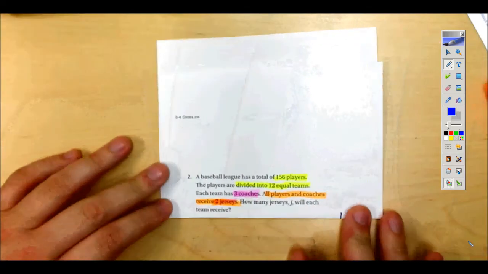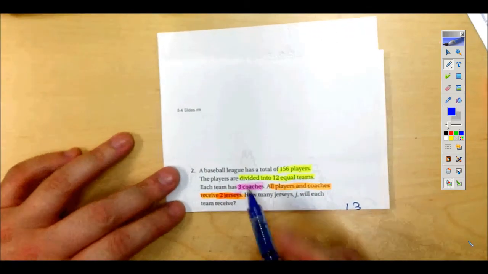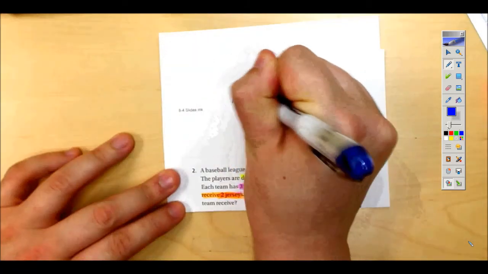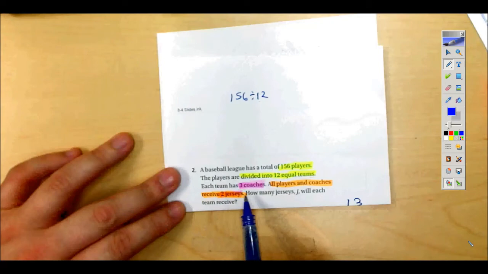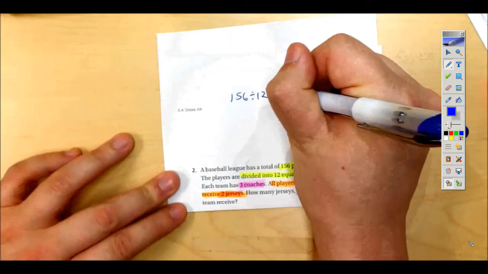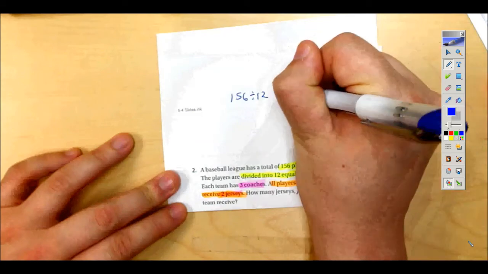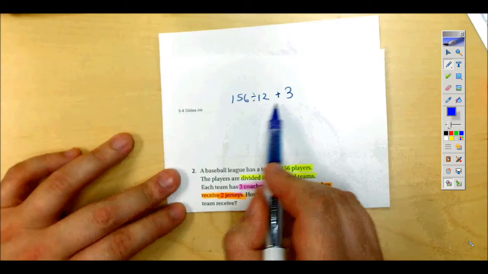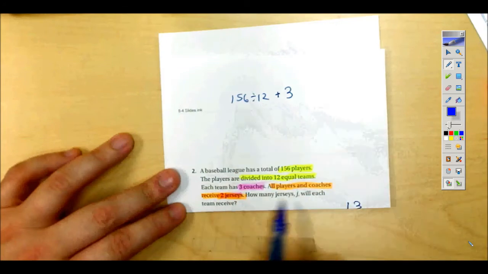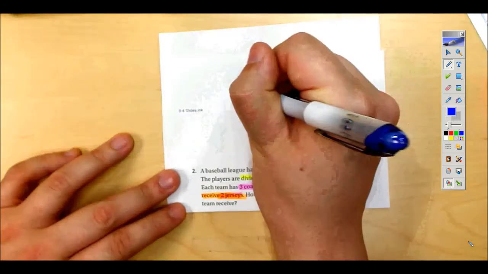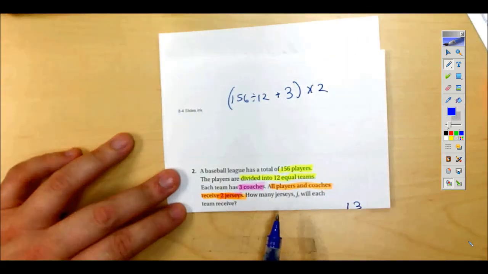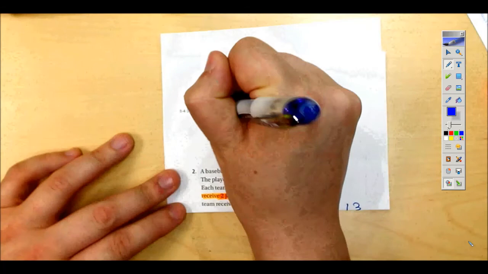Okay. Baseball league has a total of 156 players divided into 12 teams. So 156 divided by 12. Each team has 3 coaches, and all players and coaches receive 2 jerseys. So I'm going to say, well, this is the number of players, this is the number of coaches in one team, and I need to give everyone 2 jerseys. So I'm going to take that whole thing, I'm going to multiply it by 2, and that will give me the number of jerseys, J.